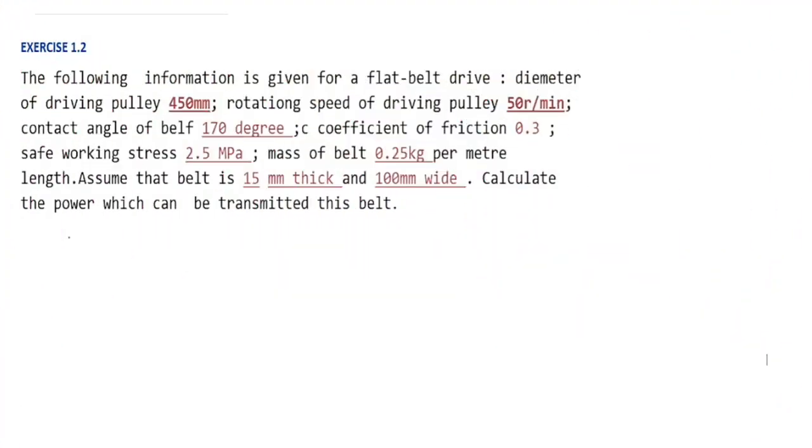In this lesson, I will walk you through this problem of belt drive. This problem reads as follows. The following information is given for a flat belt drive.